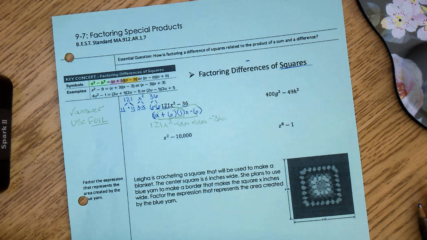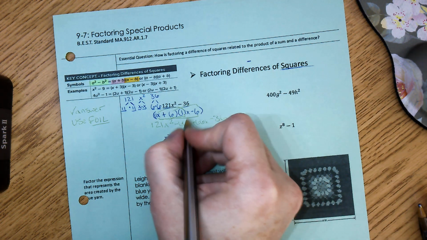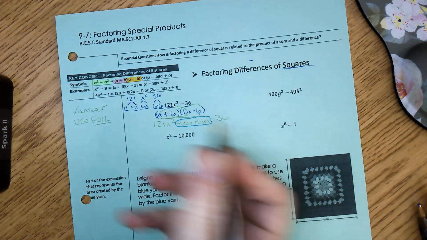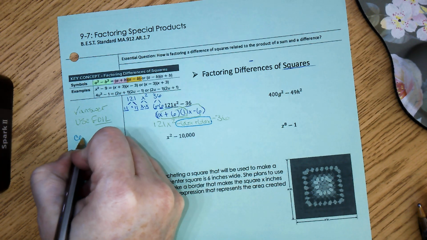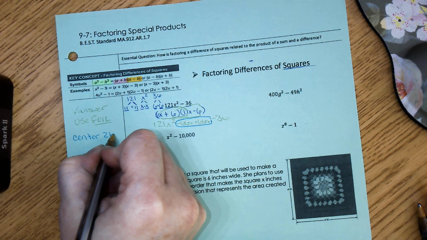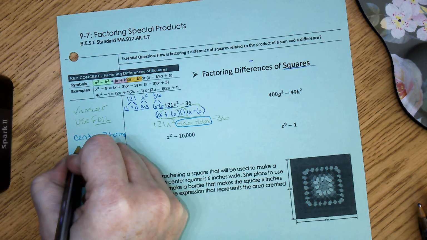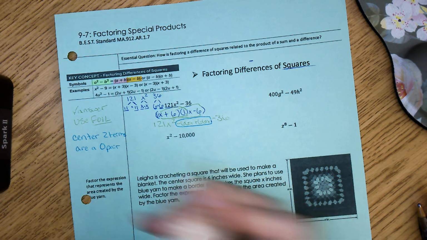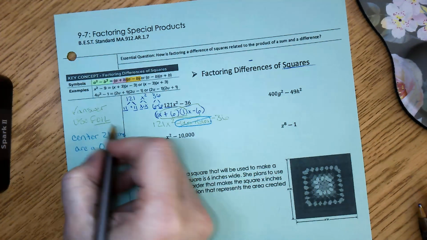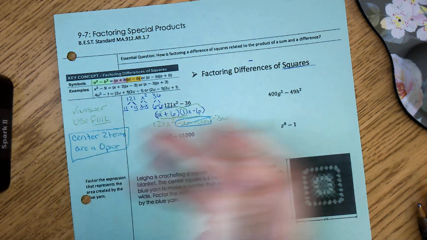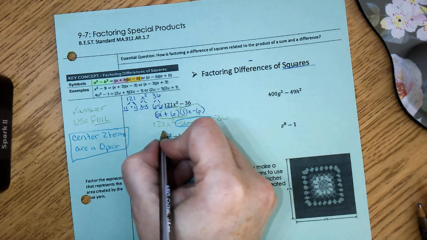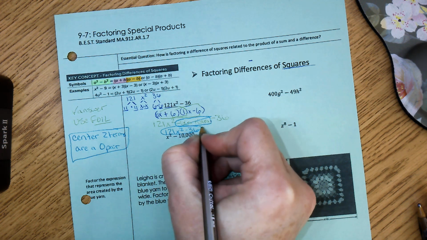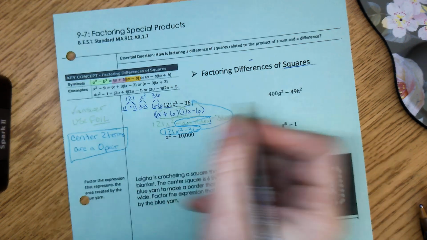Now what you'll notice is we have these 2 terms in the middle, minus 66x plus 66x. These center 2 terms are what we refer to as a 0 pair. We've come across 0 pairs before, but really what they do is they cancel each other out. So you take them out, and you end up with 121x squared minus 36. And is that where we started? Yes, it is.